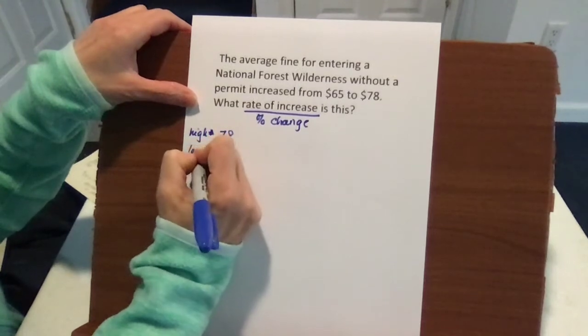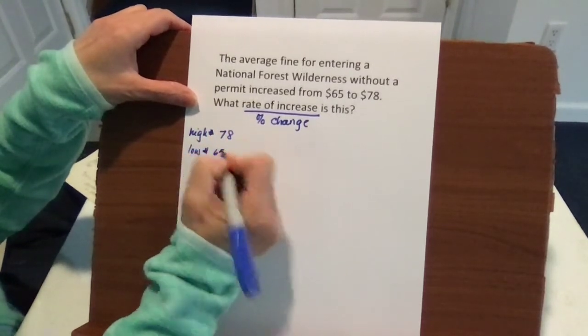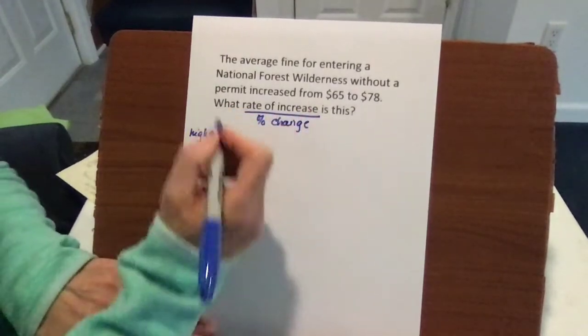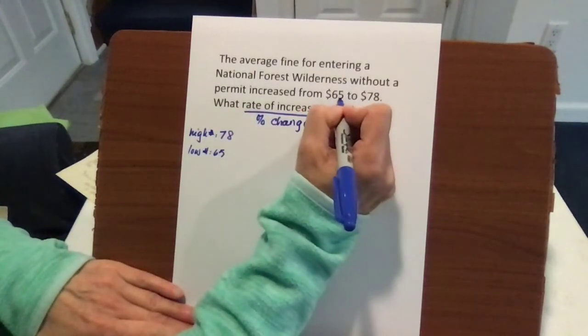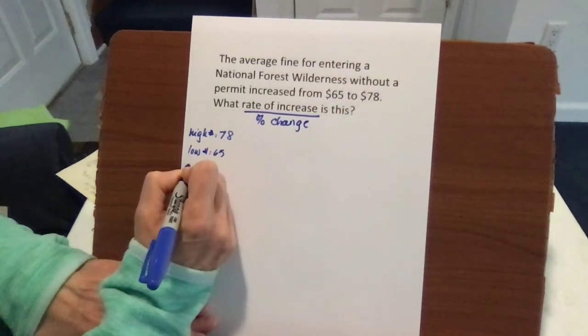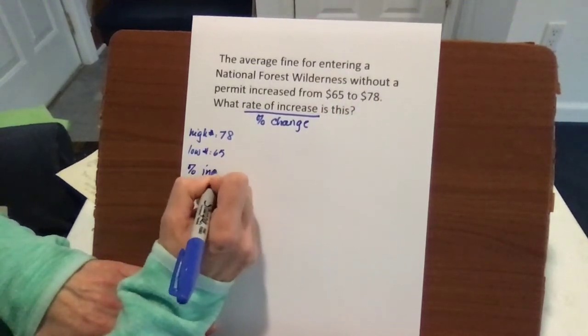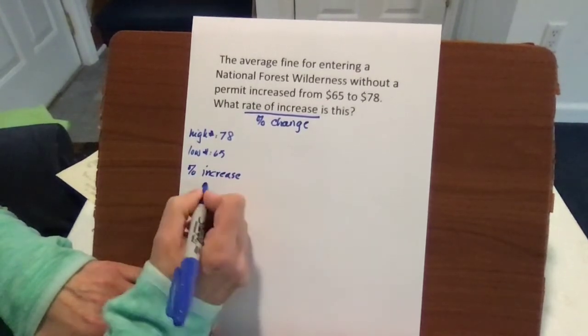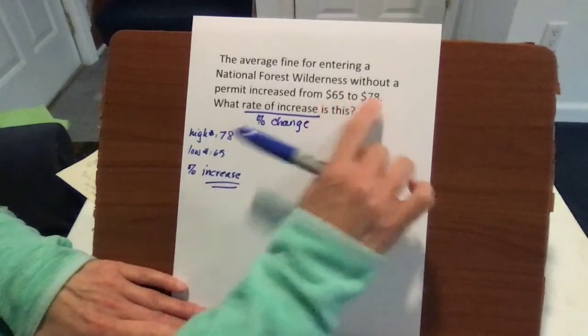Our low number is $65. Now we're going to do our percent change. Because we went from $65 to $78, we know we're going to have a percent increase in this one. So we're increasing. We're going from 65 to 78.